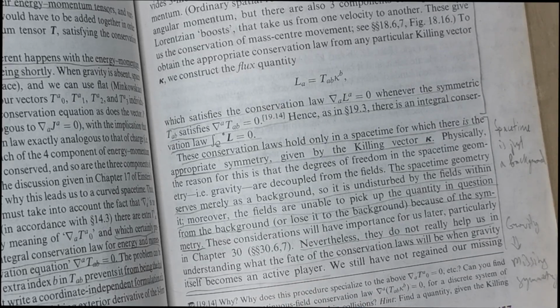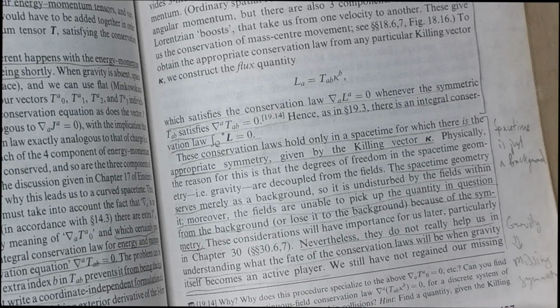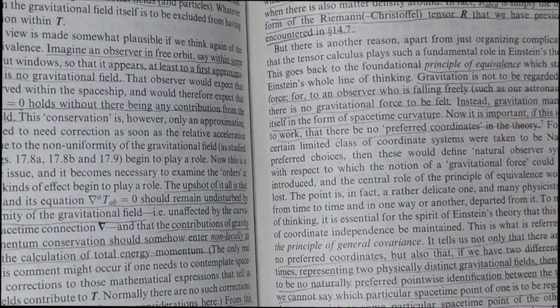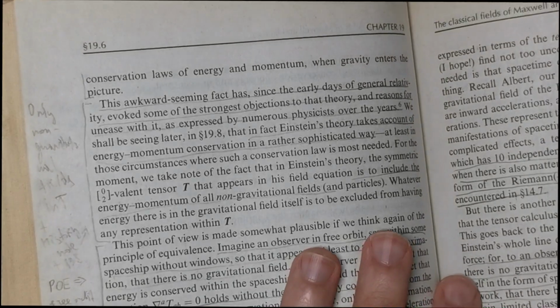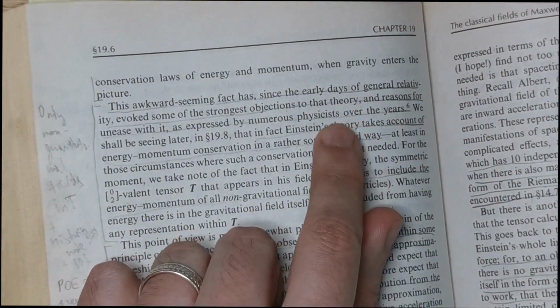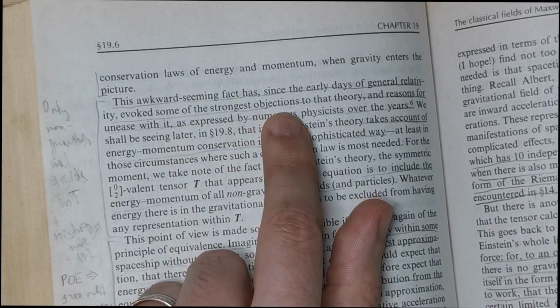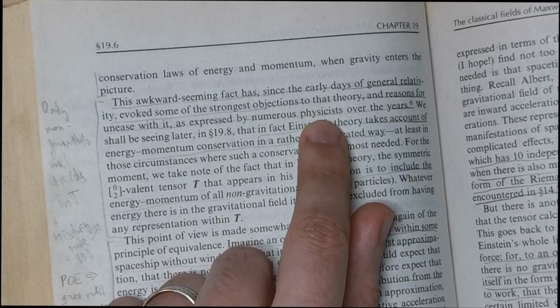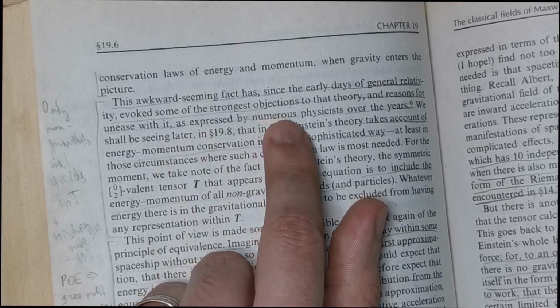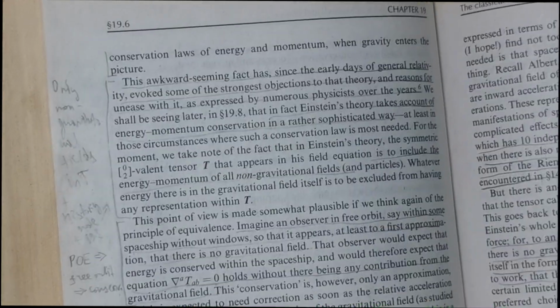He says that if gravity is present, we will still have missing symmetries. Historically, in the early days of general relativity, this evoked some of the strongest objections to the theory and reasons for unease with it, as expressed by numerous physicists over the years.